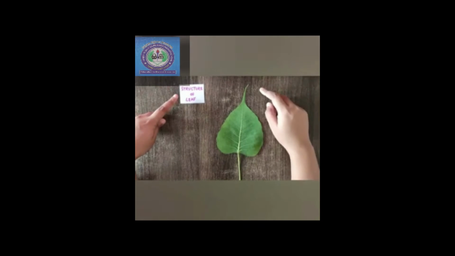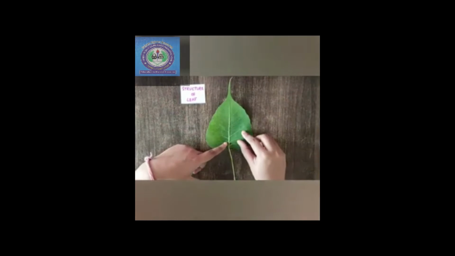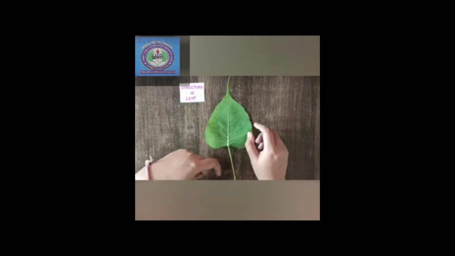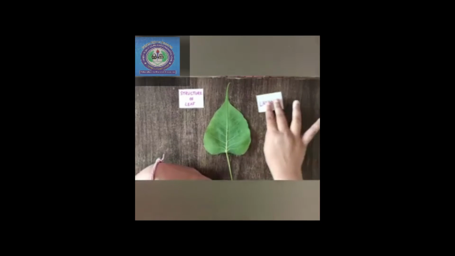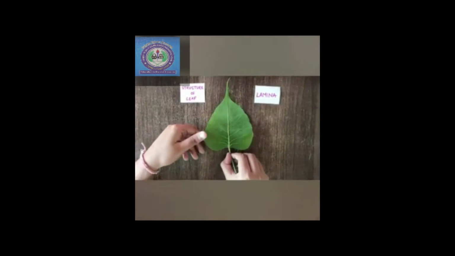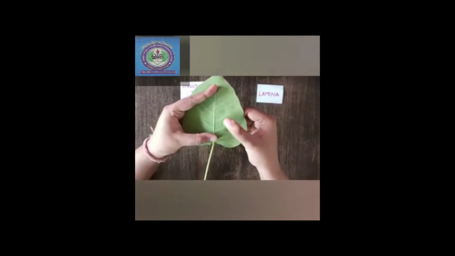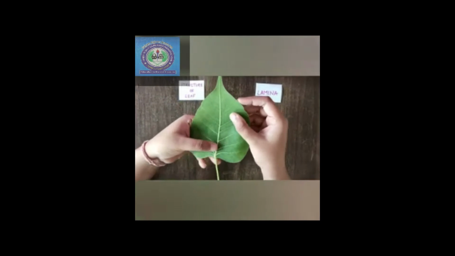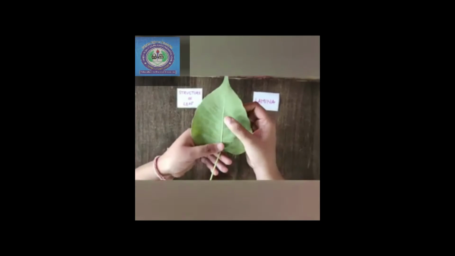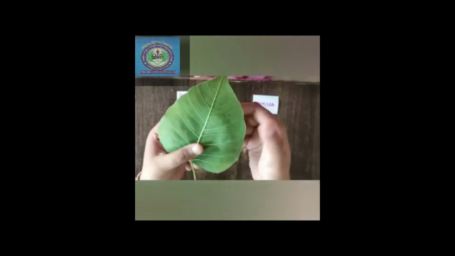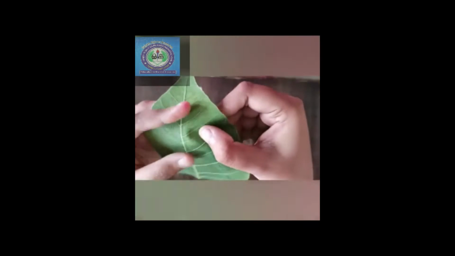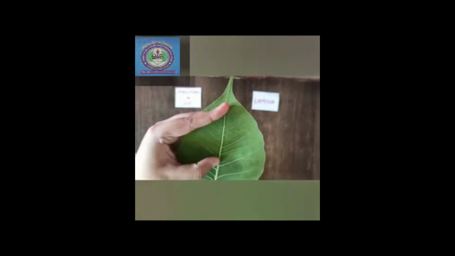Now we are going to study the structure of a leaf. As you can see, this is a leaf, and we are going to learn about the structure the leaf has. First is lamina. I will show you the lamina now. Can you see this green part? This is lamina. This is the upper side and this is the lower side. The whole green part is lamina.